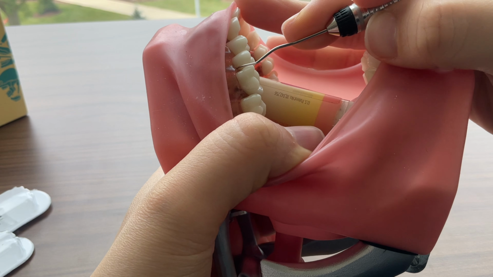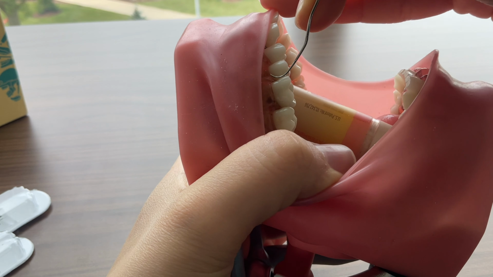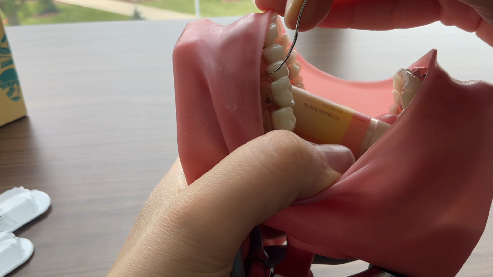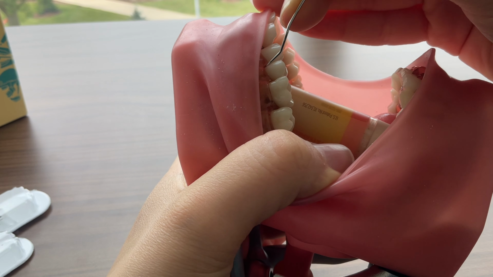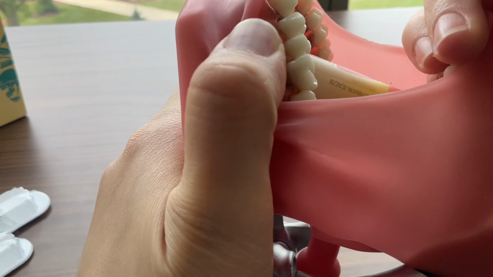So here I have inserted into the distal buccal angle and worked my way to the halfway point of the distal surface. Now I'm reinserting at the distal buccal angle, working my way across the buccal surface and going all the way into the halfway point of the mesial surface.